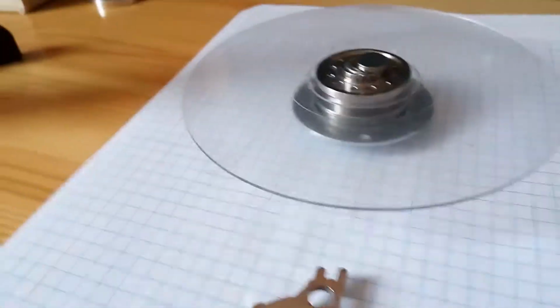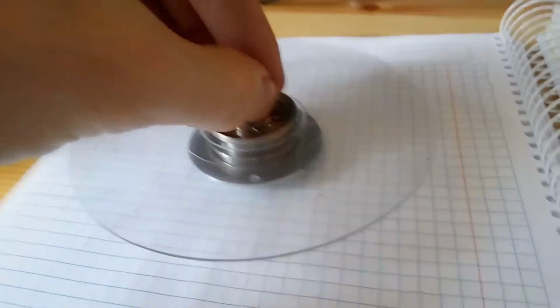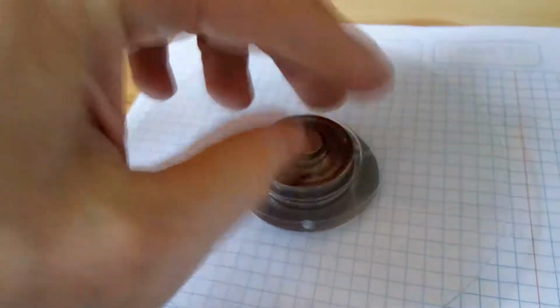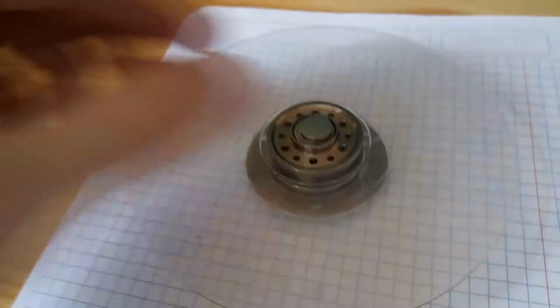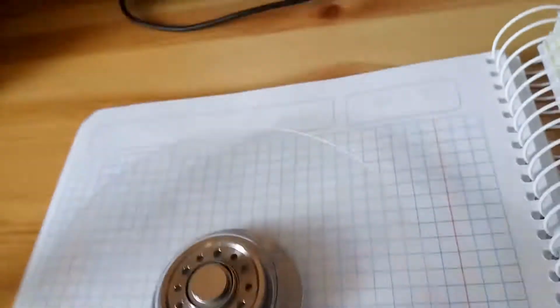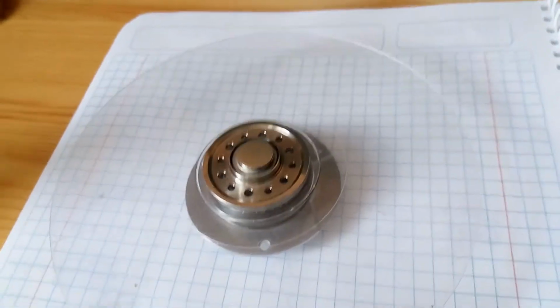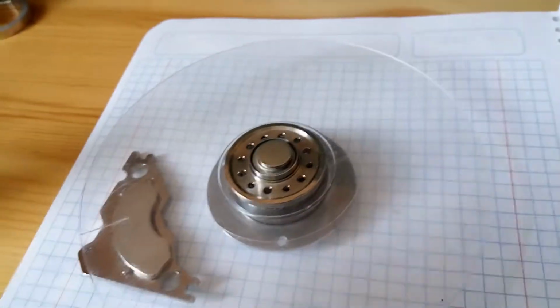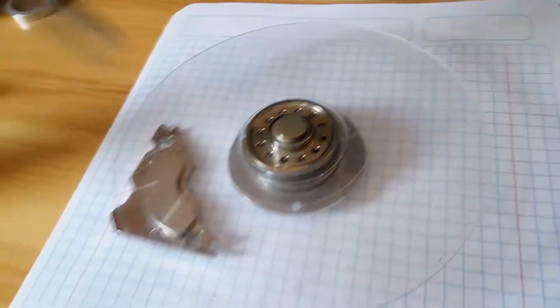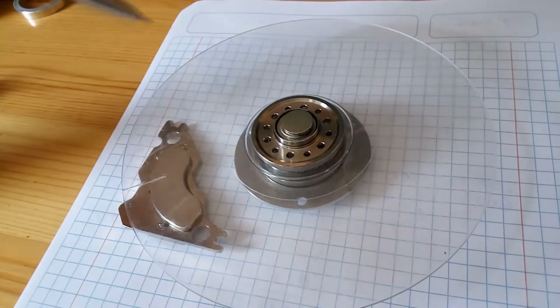Let me just take it on the left. So this is the mock-up which I have built. It comes from the hard disk drive, much like the neodymium magnet. It's the motor, and this is the transparent disk. And so I was imagining that somewhere around here would be the Tesla coil in the center, and then the magnets could be placed around the disk.